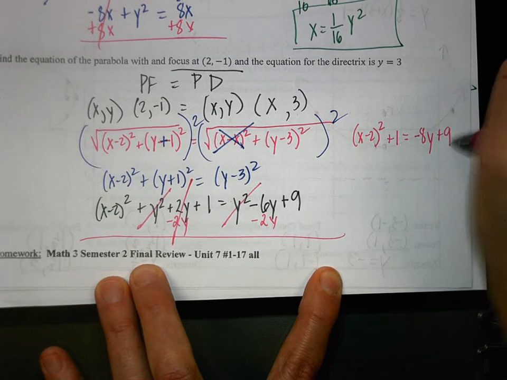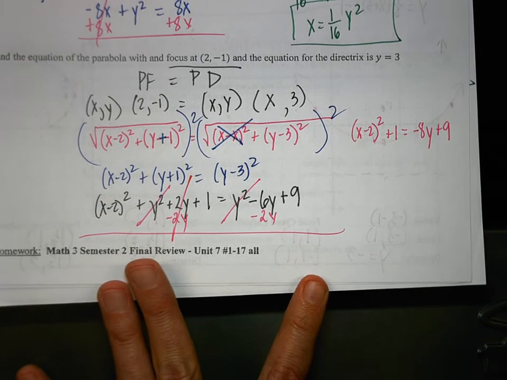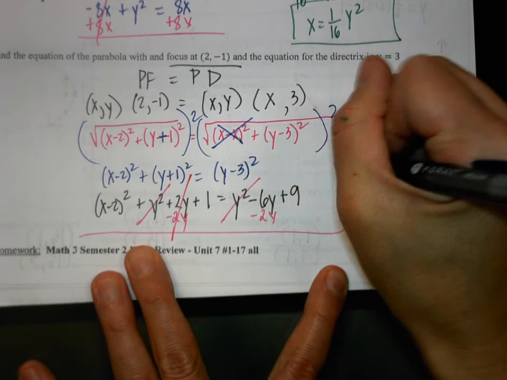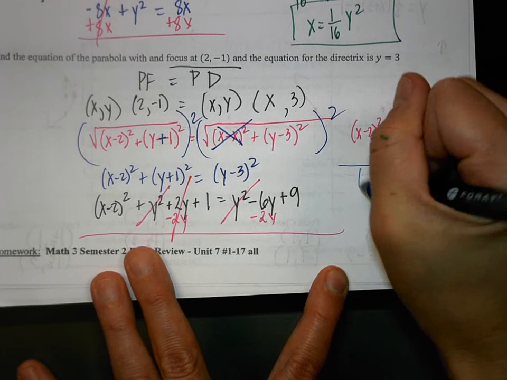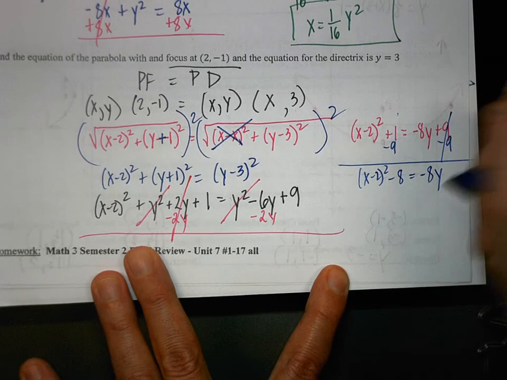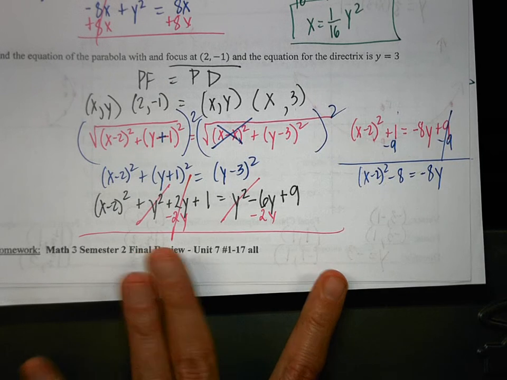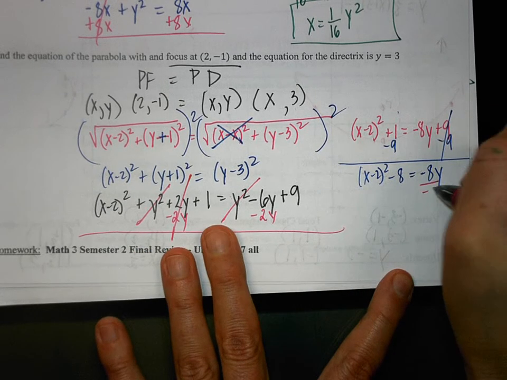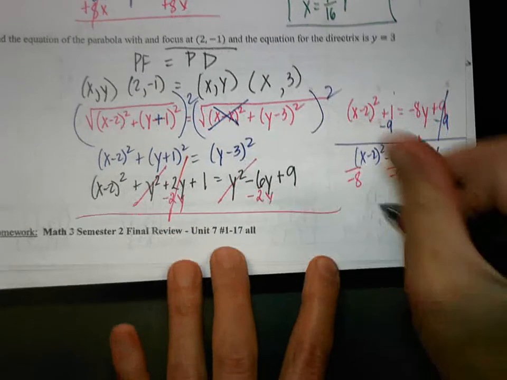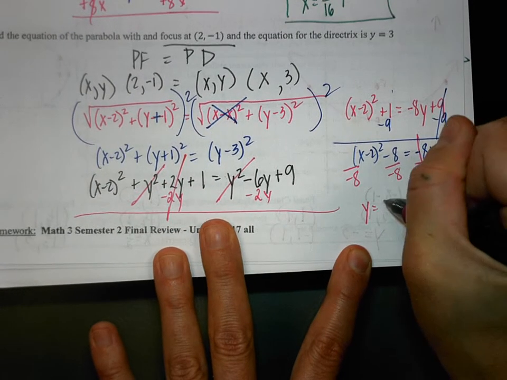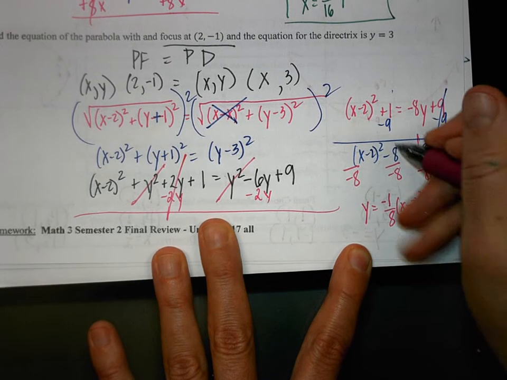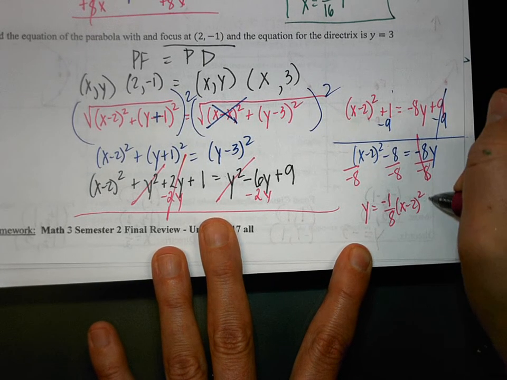To get y by itself, what do I still need to do? Good, subtract 9. So that cancels. We have (x minus 2) squared minus 8 equals -8y. And the last step would be to, very good, divide everything by -8. And I'm going to flip this around. It'll be written as y equals -1/8 (x minus 2) squared. And -8 divided by -8 makes a +1. And that's your equation.